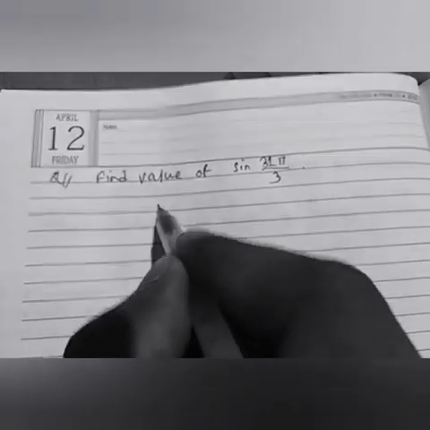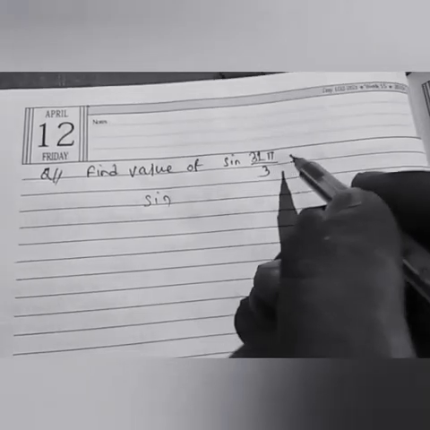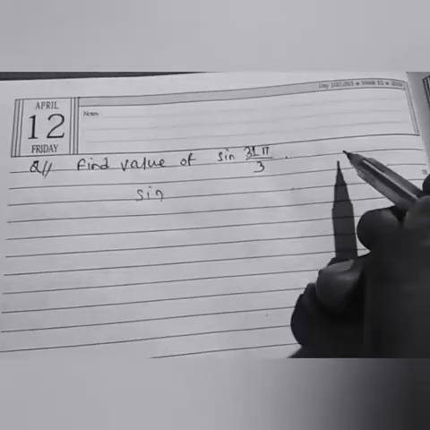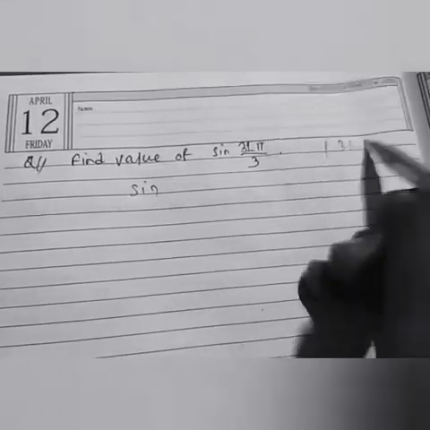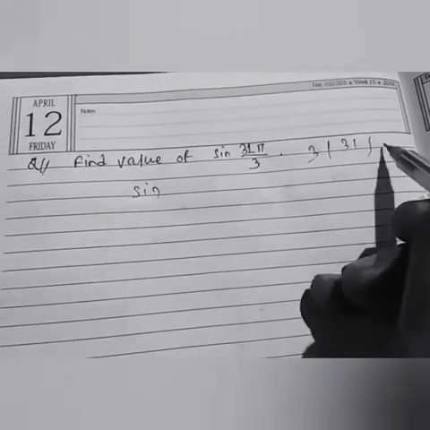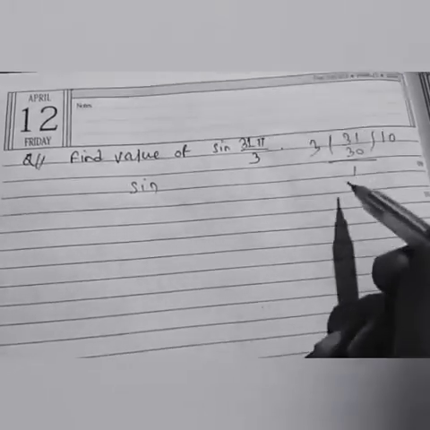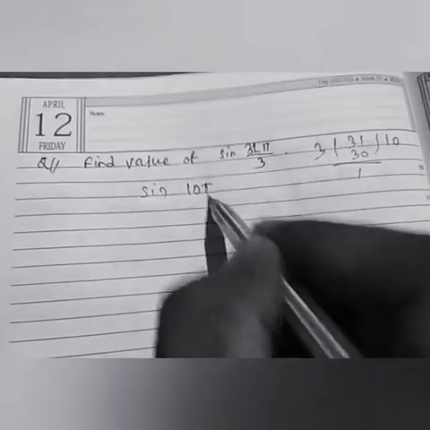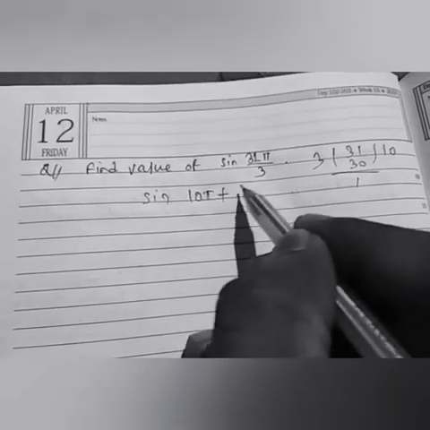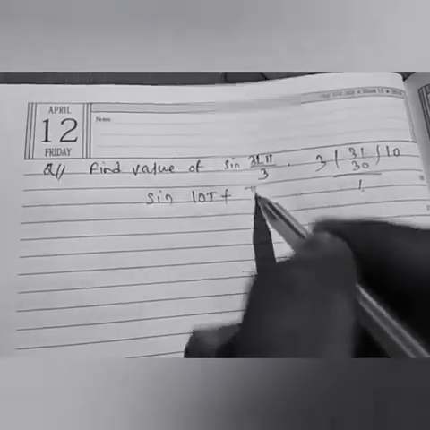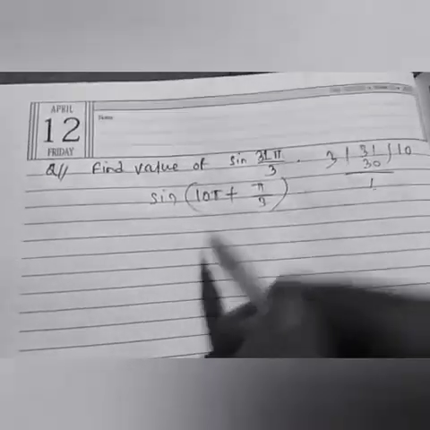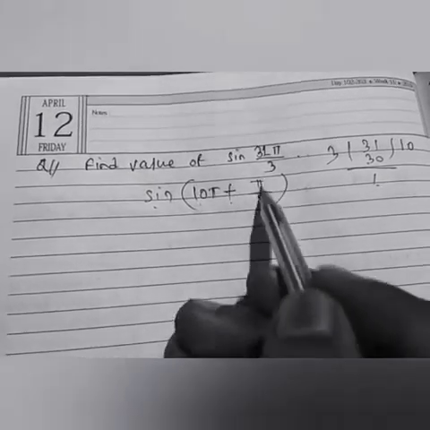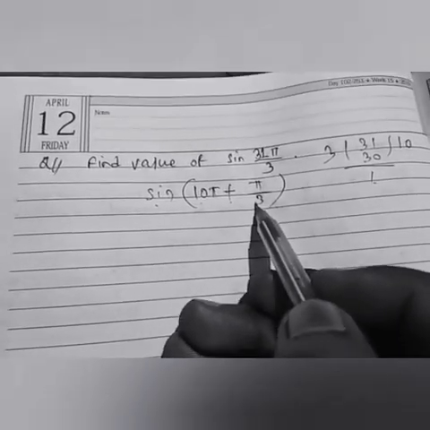Sin 31π/3: when we divide 31 by 3, 3 tens are 30, and the remaining is 1, so we can write it as 10π plus π/3. So sin of 10π plus π/3 is sin 31π/3.